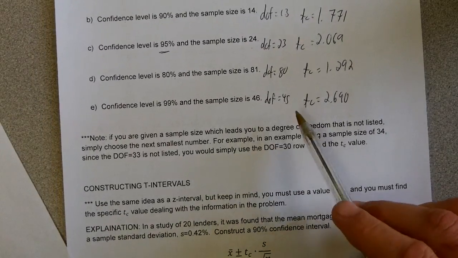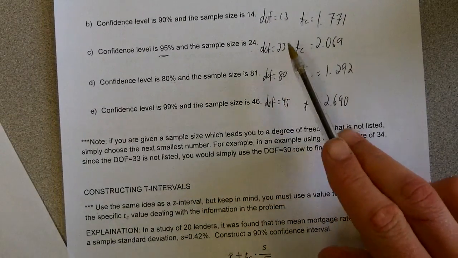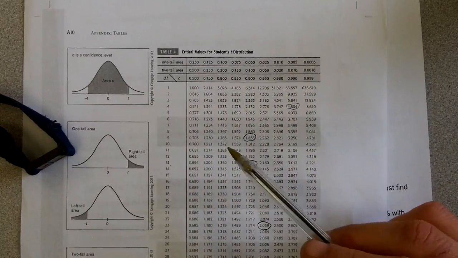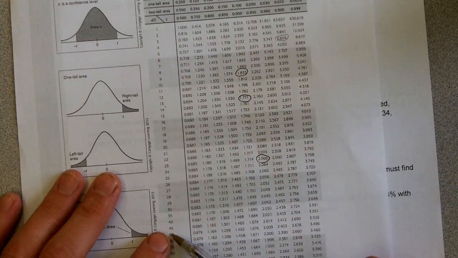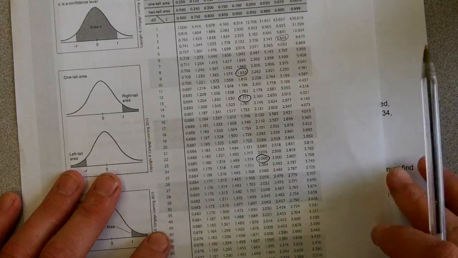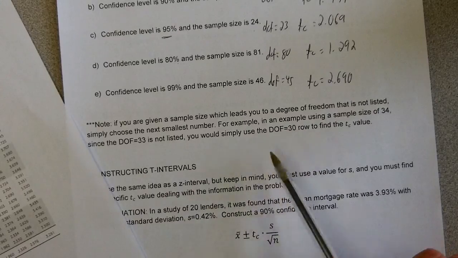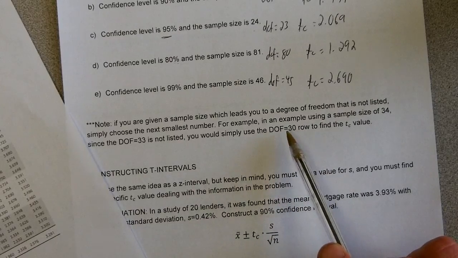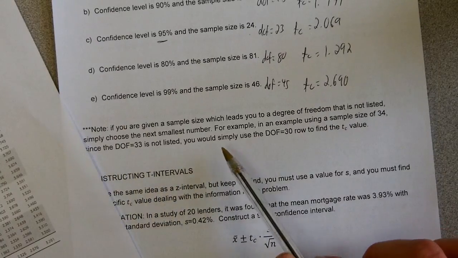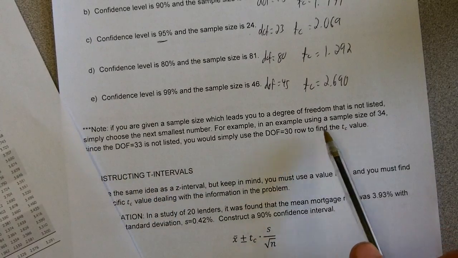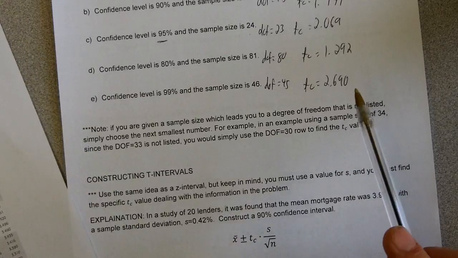So one note here, for all these examples, our degree of freedom landed exactly on a row on our chart. Had that not been the case, let's say for instance your degree of freedom was 44, you'd want to go to the smaller degrees of freedom, right? So again, there's another example here too. For example, using a sample size of 34, since the degree of freedom at 33 is not listed, you would simply move up to the smaller degrees of freedom and then use that t sub c value.